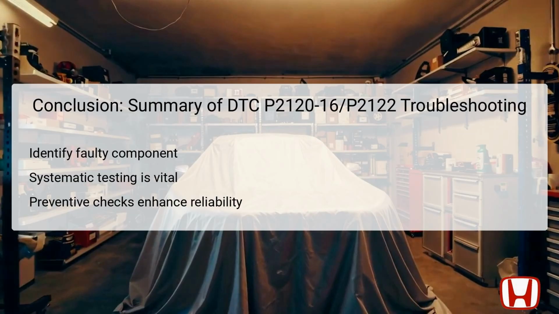Incorporating preventive checks into routine maintenance can safeguard against potential issues in the future. Ultimately, understanding this troubleshooting guide enables technicians to ensure vehicles operate safely and efficiently.